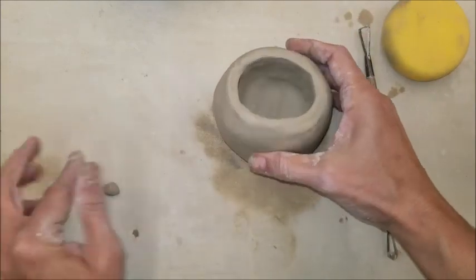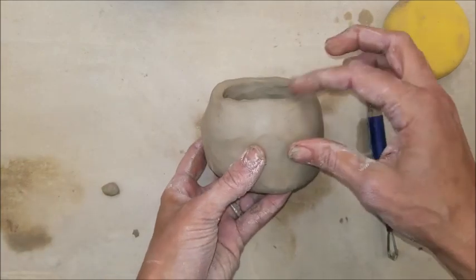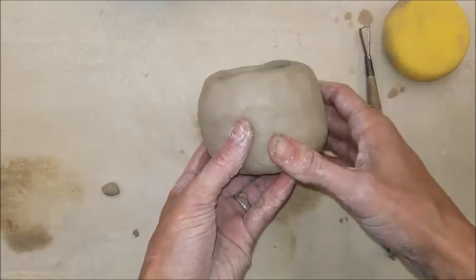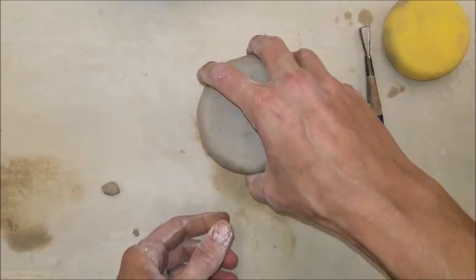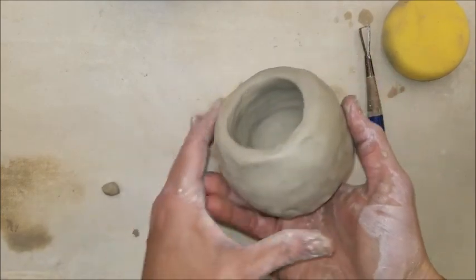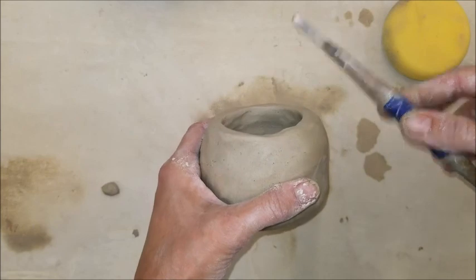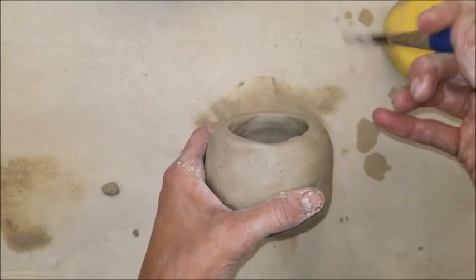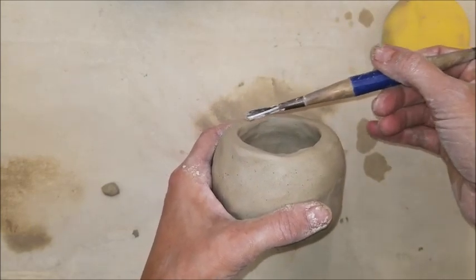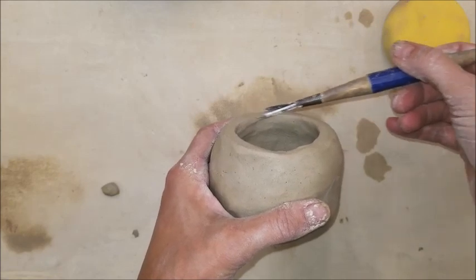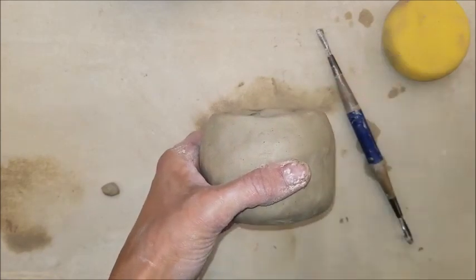Another thing you want to focus on is it being level all the way across, removing any of these bumps that might form. Like I mentioned earlier, the table sometimes is a great tool for tapping it a couple of times, or even your squared off side of your loop tool, and pull off some of those bumps to make it nice and even all the way across.